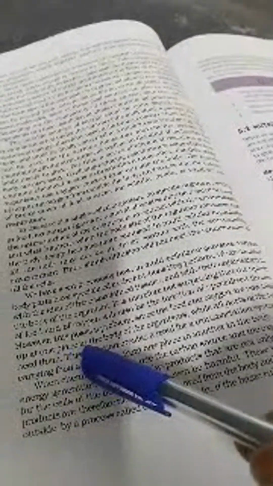However, this poses a problem, since food and oxygen are taken up at one place in the body of the organism while all parts of the body need them. This situation creates a need for a transportation system for carrying food and oxygen from one place to another in the body.